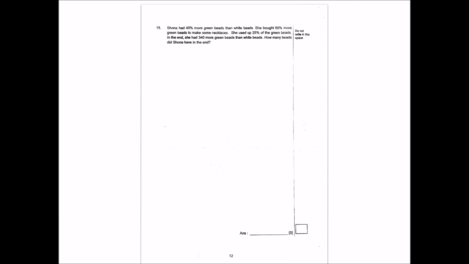So we will break down the question into several segments and tackle them individually. First part, they told us that Shona had 40% more green beads than white beads. This 40% is a percentage, and I want to change it into a fraction. So what this question means is Shona had 2/5 more green beads than white beads.